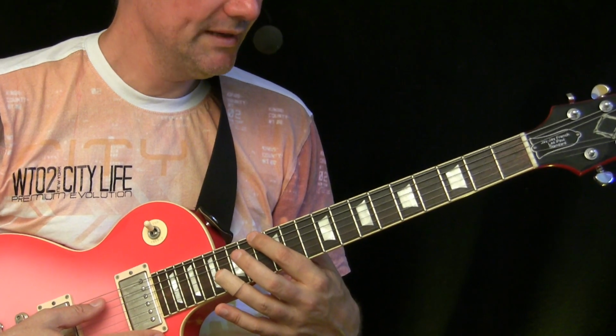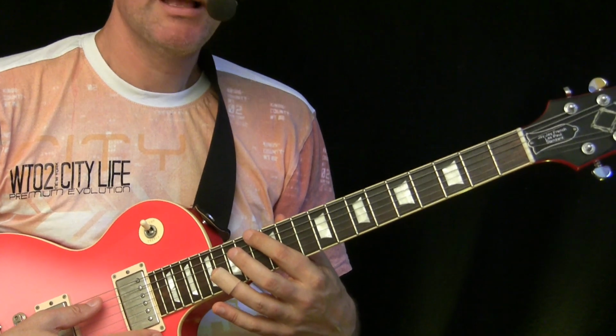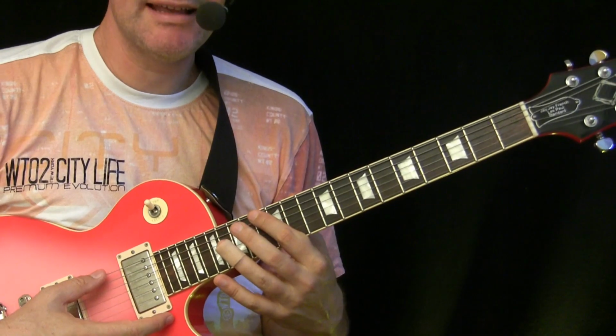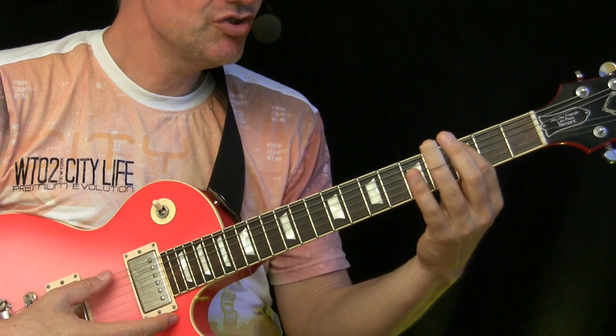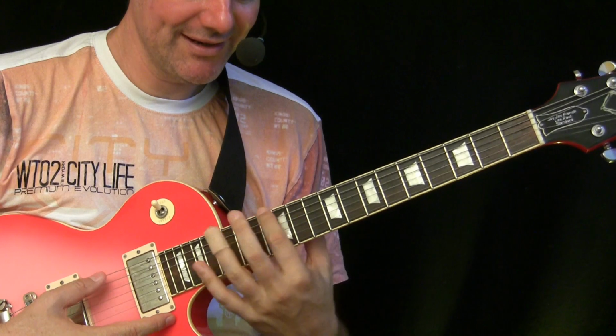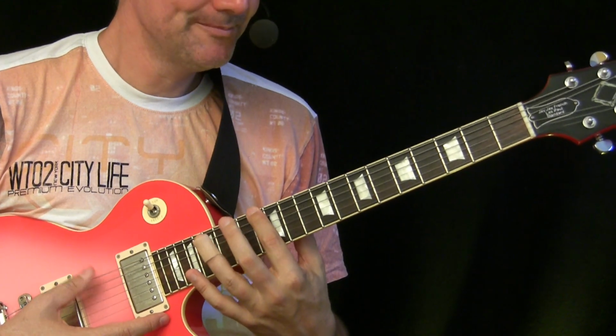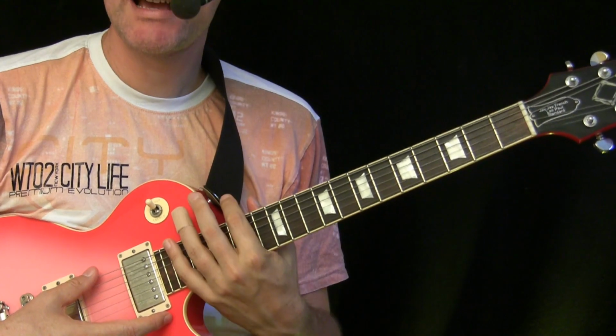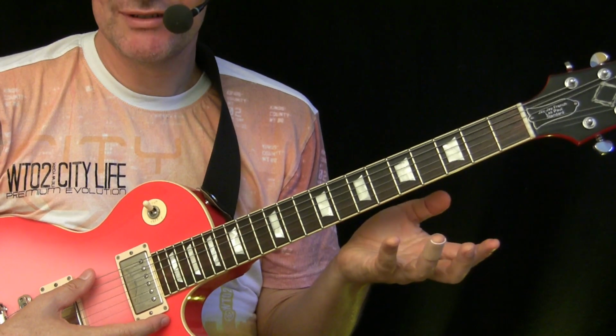Very cool, easy. And the major scale contains the intervals 1, 2, 3, 4, 5, 6, 7, back to 1. So it's very easy, you just count them, and it's just from 1 to 7.